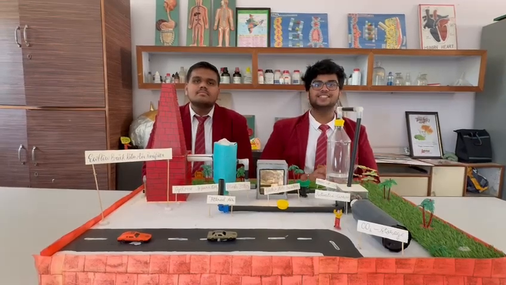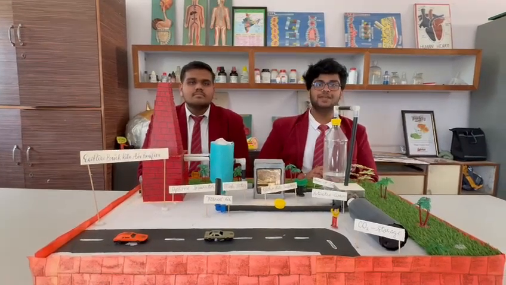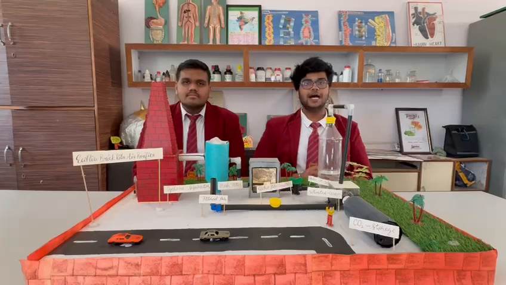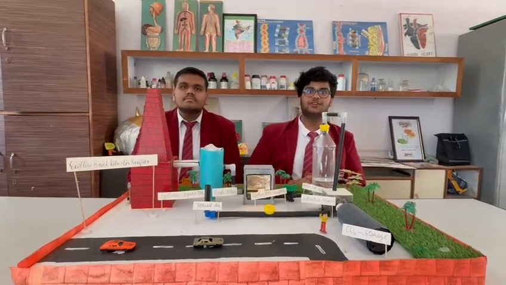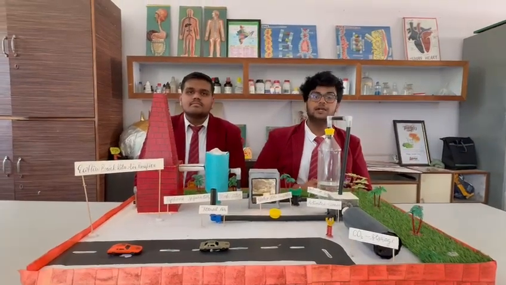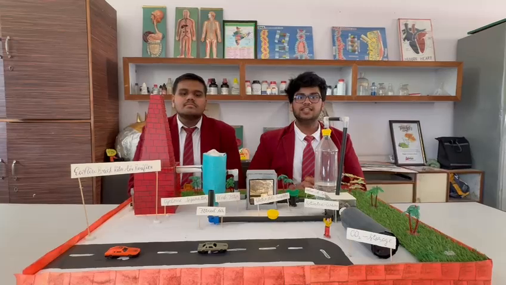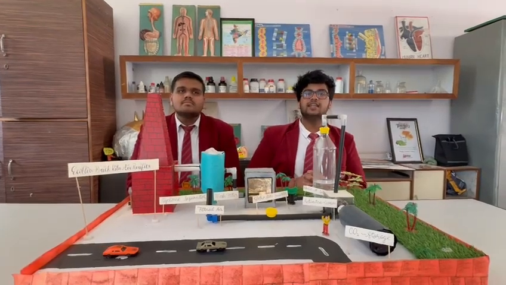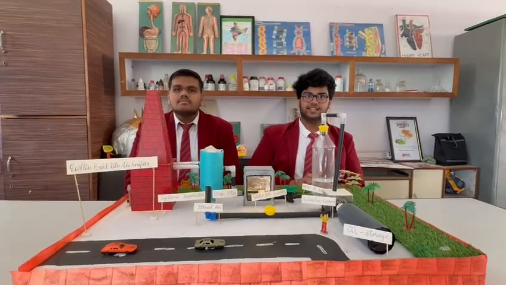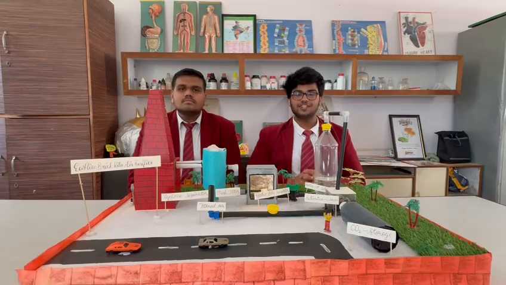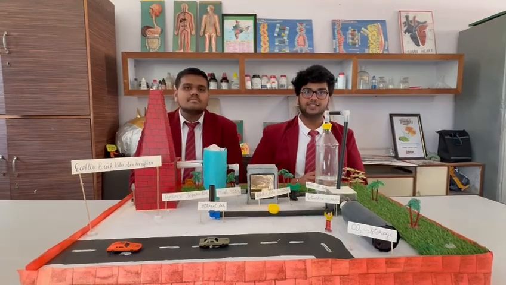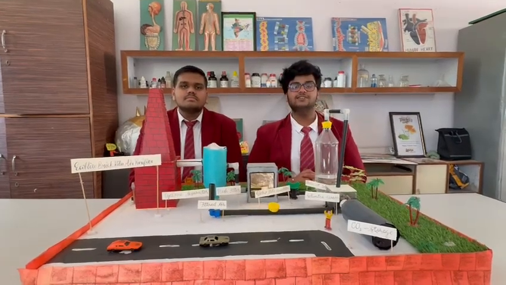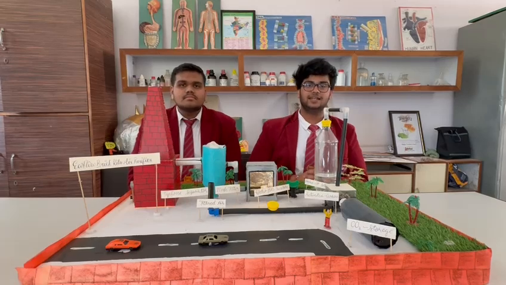Today we are going to present our model, the EcoFlow Brick Kiln Air Purifier. As you know, 20 to 30 years ago, water purifiers were not common. But as time passed, we realized the need for clean and safe drinking water. As a result, technologies like RO purifiers came into view. In the same way, we now feel the urge to clean the air around us.